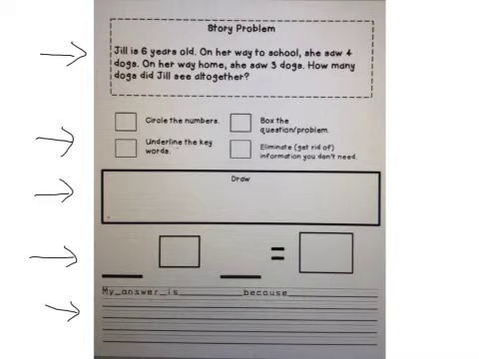Jill is 6 years old. On her way to school, she saw 4 dogs. On her way home, she saw 3 dogs. How many dogs did Jill see altogether? Okay, let's look at the tips. These right here are the tips. The first thing it says for you to do is to circle the numbers. Well, I can do that. I'm going to go through and circle the numbers. I see a 6, I see a 4, and I see a 3.